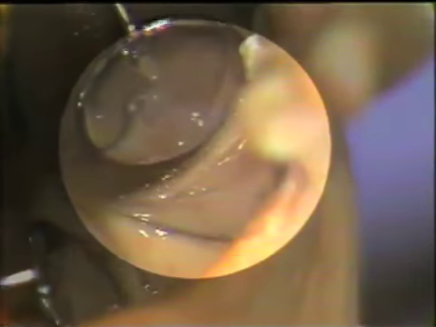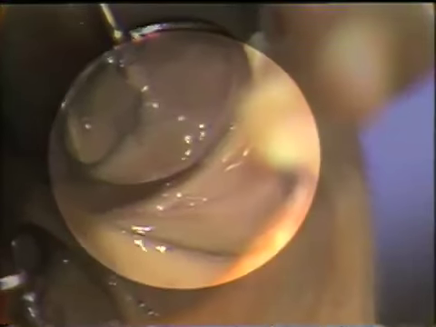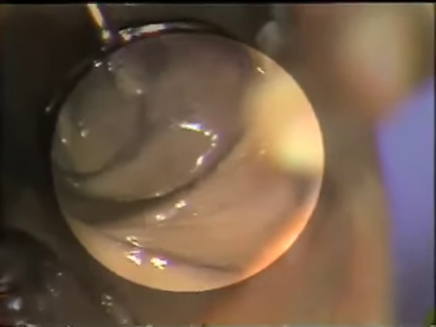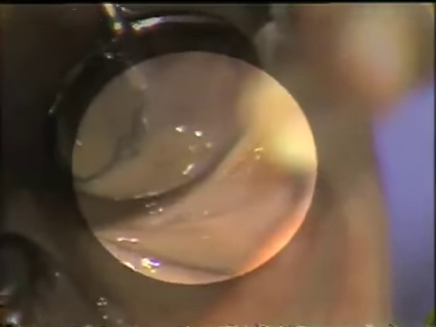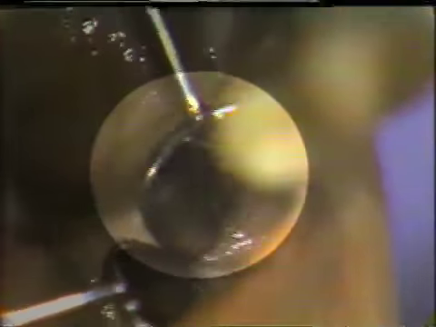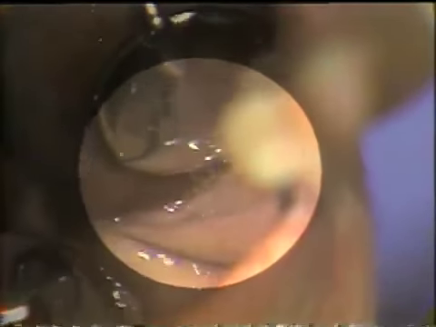Now, this patient, over the crest of the ridge, there is a band 4 to 5 millimeters wide, which is attached. Other than that, the attachments are movable and can be displaced.